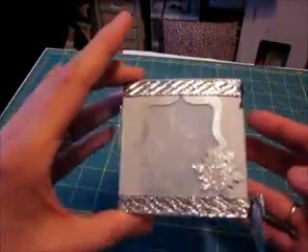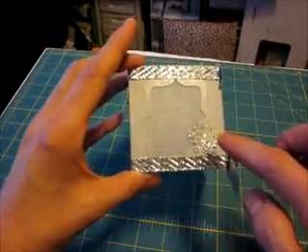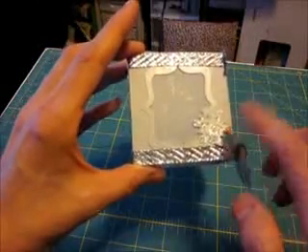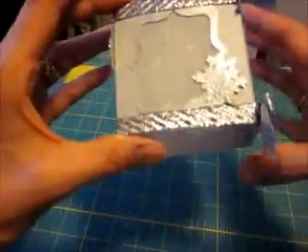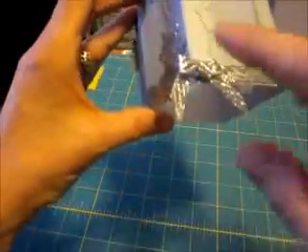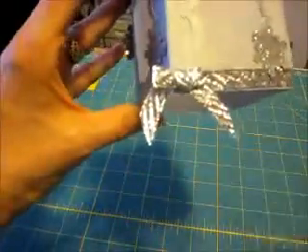In order to really finish, I ran my snowflakes through my Xyron, added some glitter, and then just glued them around my candle cover, just to add a little bit of texture. Popped a little bow in the corner, and there you have it.